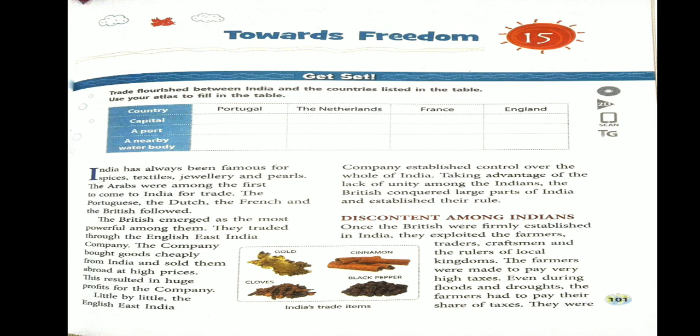Once the British were firmly established in India, they exploited the farmers, traders, craftsmen, and the rulers of Indian kingdoms. The farmers were made to pay very high taxes. Even during floods and droughts, the farmers had to pay their share of taxes. They were forced to grow indigo and cotton. Indigo is a plant which is a source of indigo dye. These were bought at very low rates and sold at very high rates in England and other countries. Thus, farmers in India became poorer. Many died due to starvation.